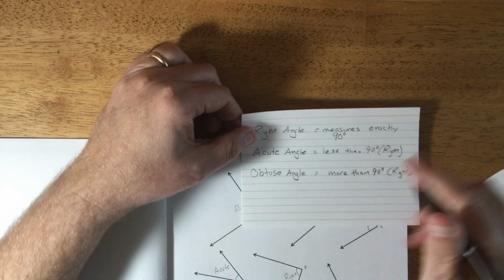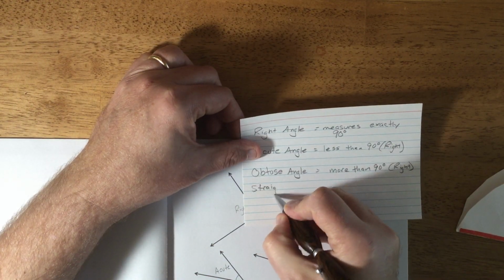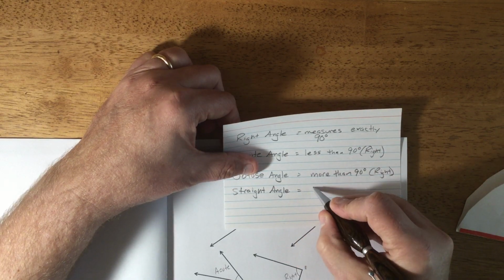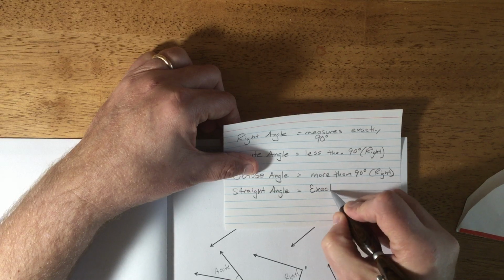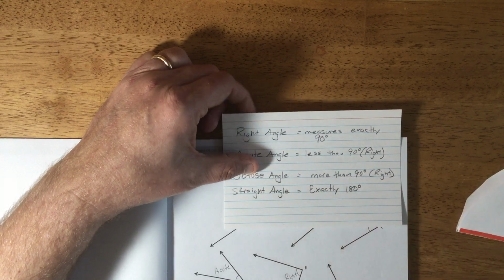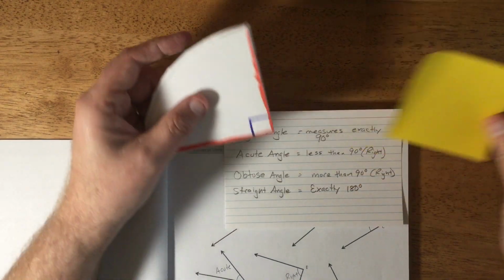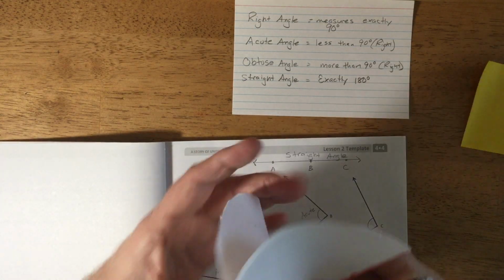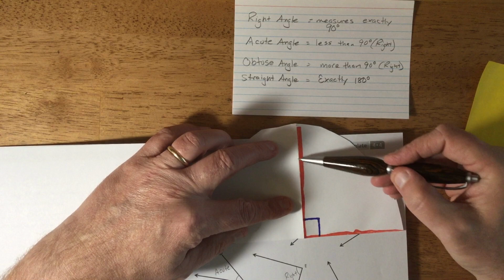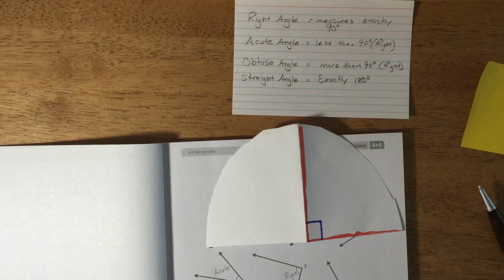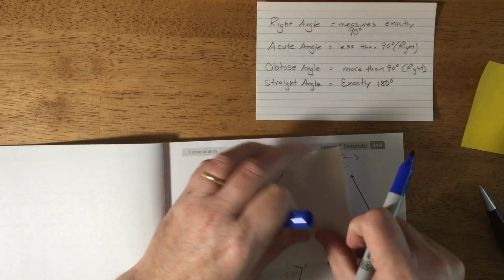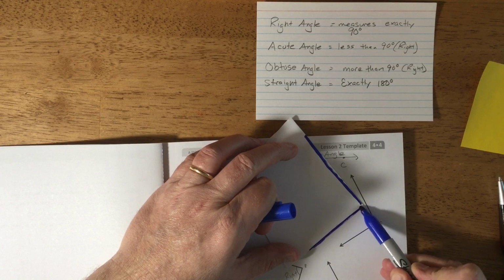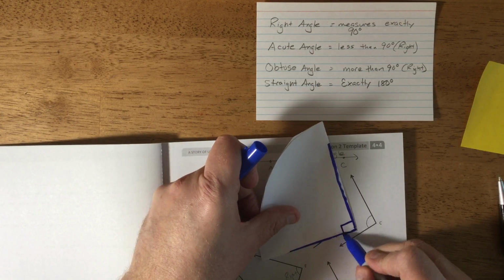And so if I were to add that to my definitions here, a straight angle equals exactly 180 degrees. It's basically if I were to put a 90-degree angle with another 90-degree angle. So if I were to take this side with the other side, I know this one is also a right angle.